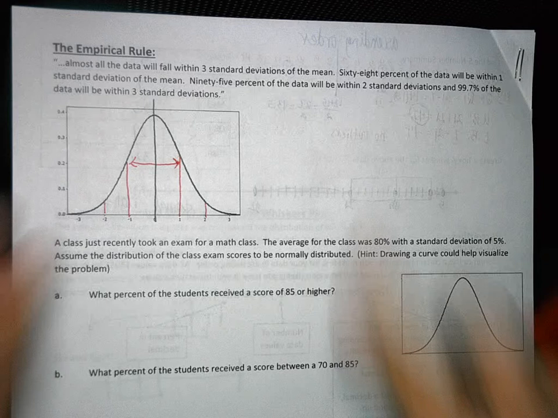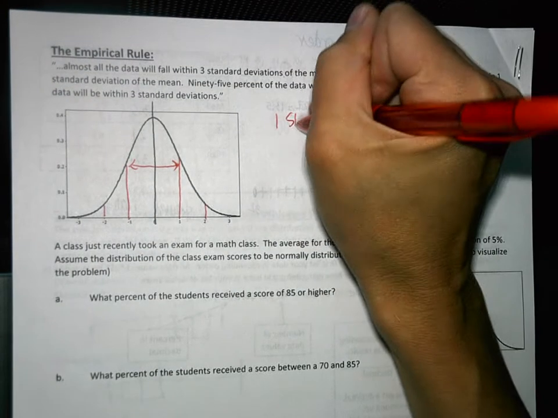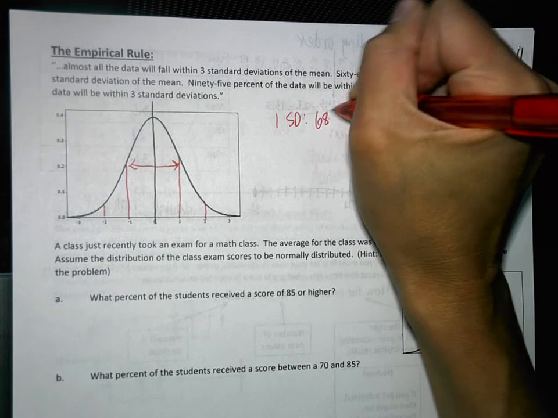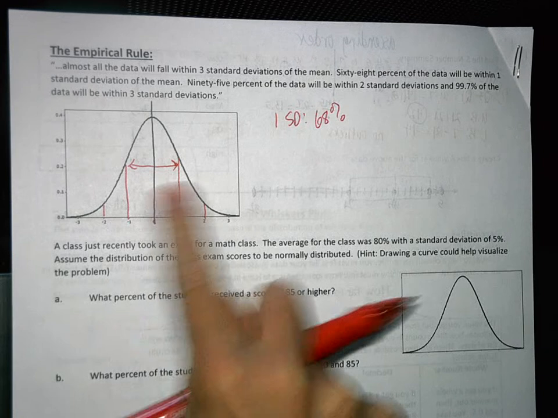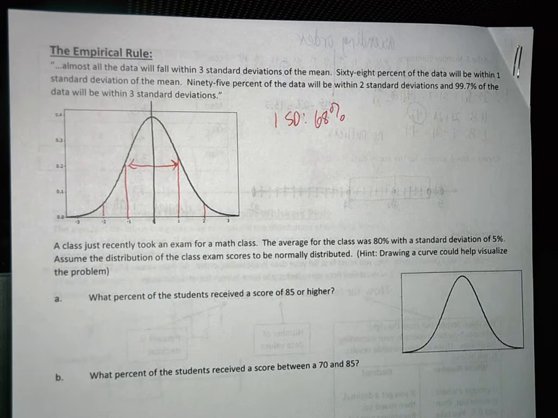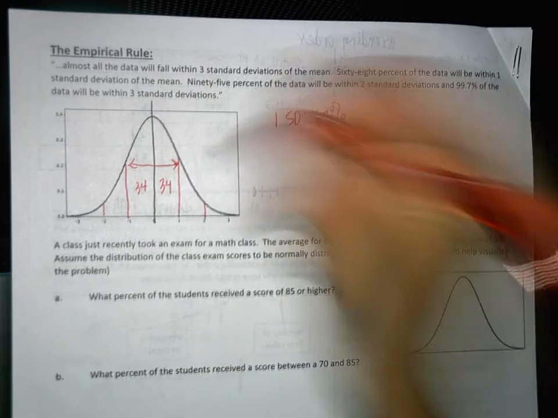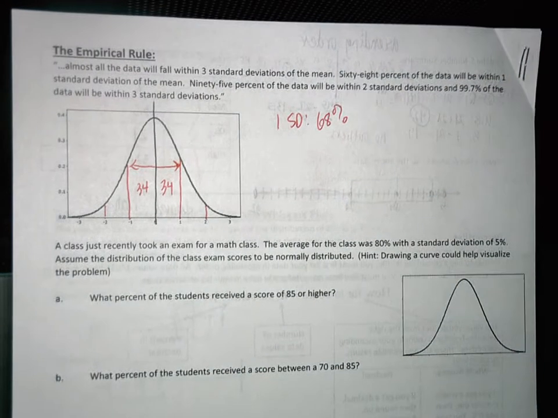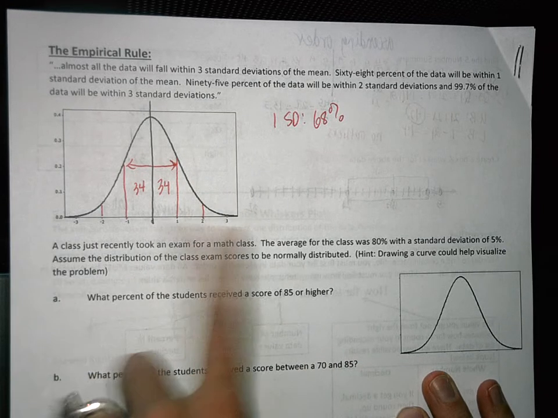Now, 1 standard deviation is equal to 68%. So if you are splitting that between these two numbers, they each are worth 34. And I think it is easiest to end up writing it out this way with the percents here. It'll help you with your answers, okay?